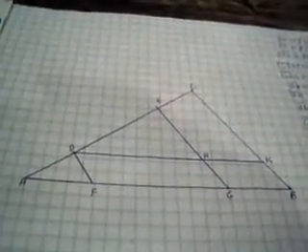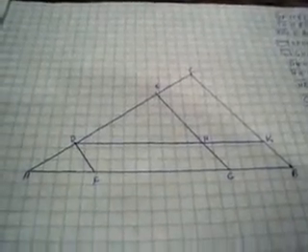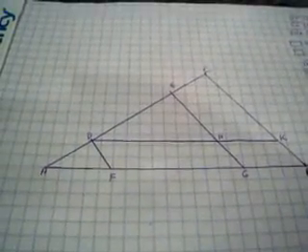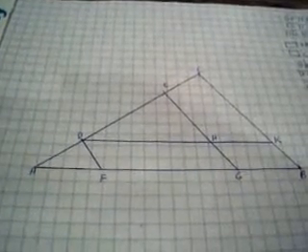Alright folks, this is once again Ted the Speed Learner, and this is Euclid Book 6 proposition number 10, and it says to cut a given uncut straight line similarly to a given cut straight line.